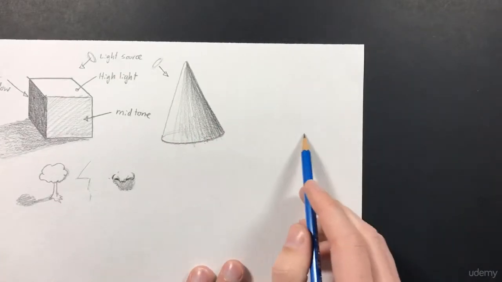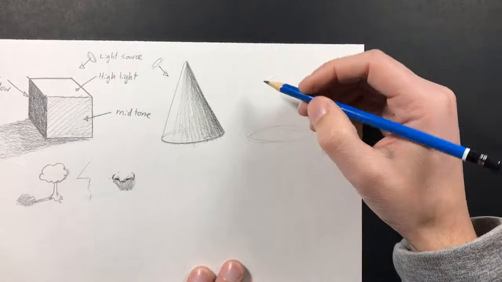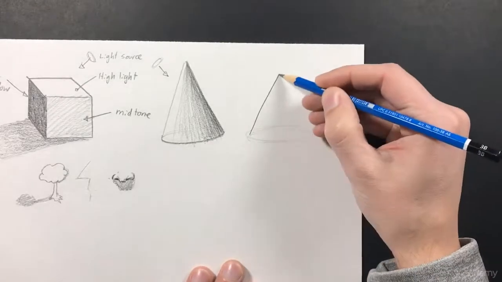Now let's try another example with the cone, because this is also another interesting thing to look at. So let's draw another one right here.